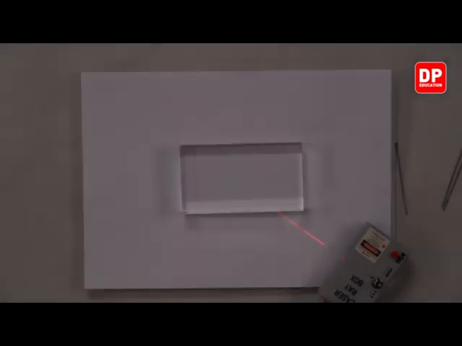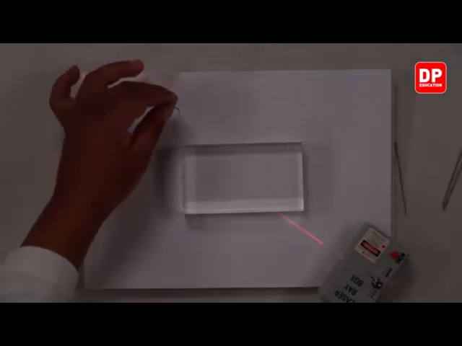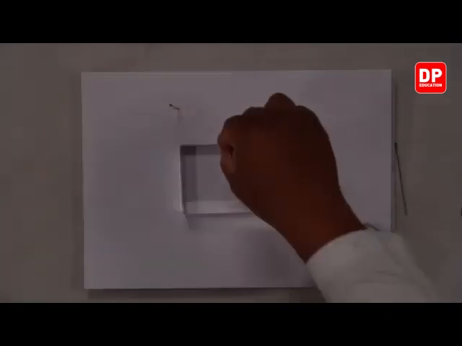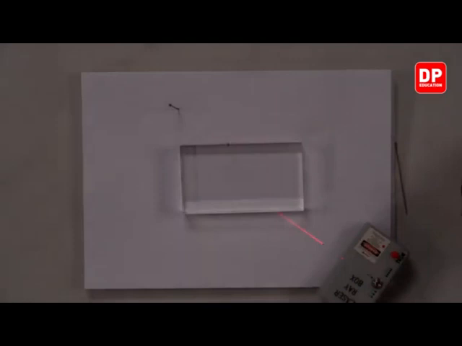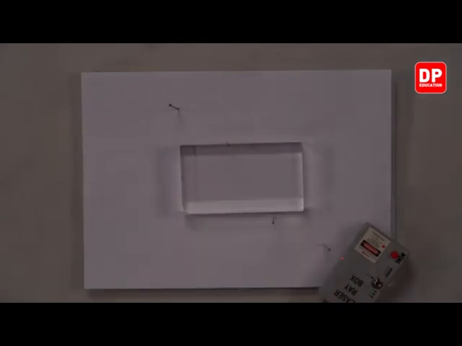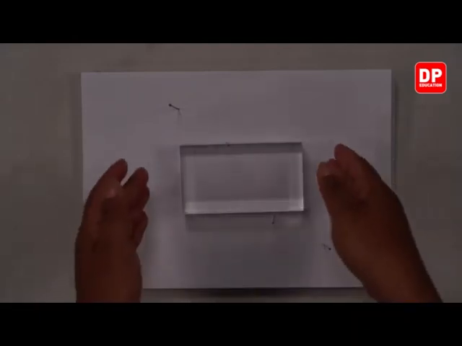So what I'm going to do right now is use these pins and point like this. I'm going to point two pins. Right, my dear children. Now let's remove these things gently.